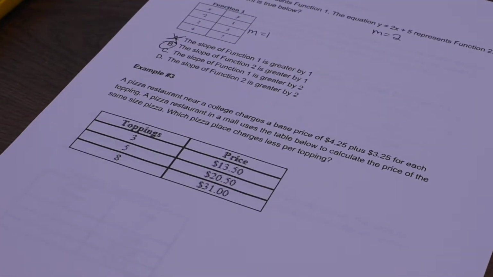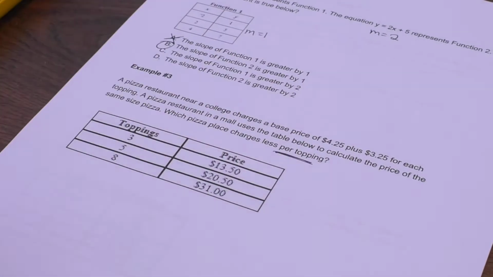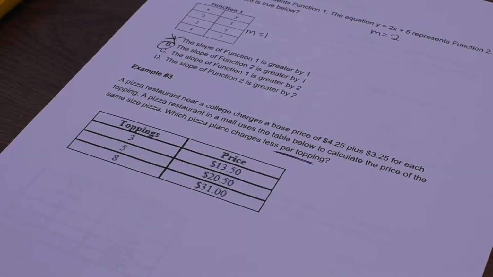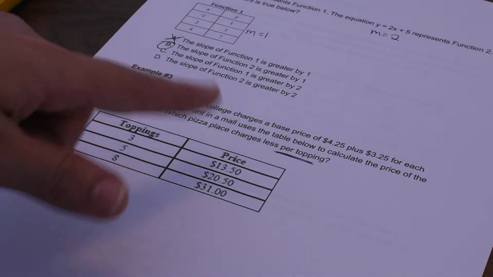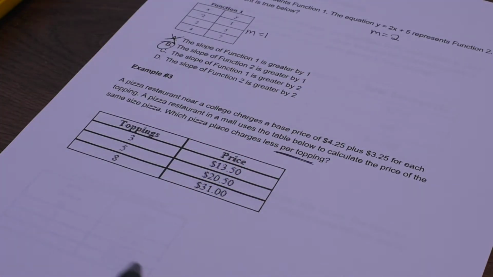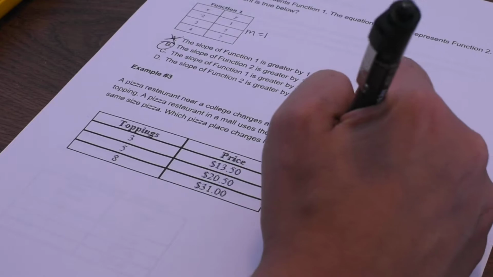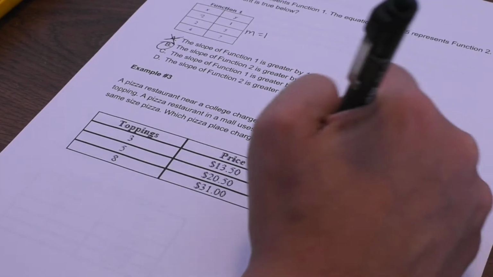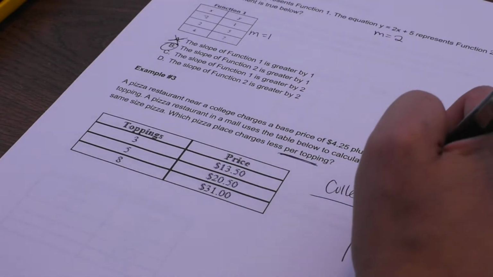A pizza restaurant near a college charges a base price of $4.25 plus $3.25 for each topping. A pizza restaurant in a mall uses a table below to calculate the price of the same pizza. Which pizza charges less per topping? So this says per, so I'm comparing slope and not y-intercept, right? So we're going to have pizza at the college and pizza at the mall.